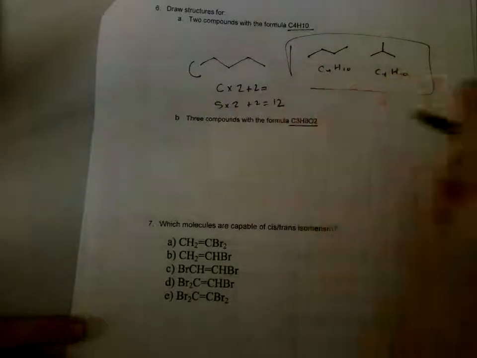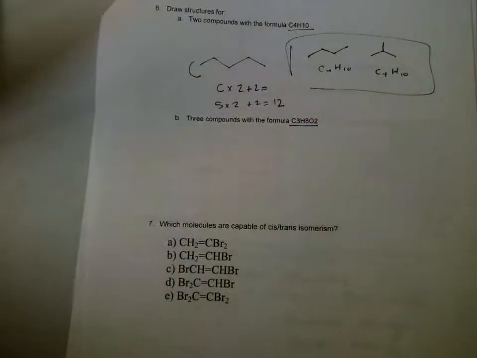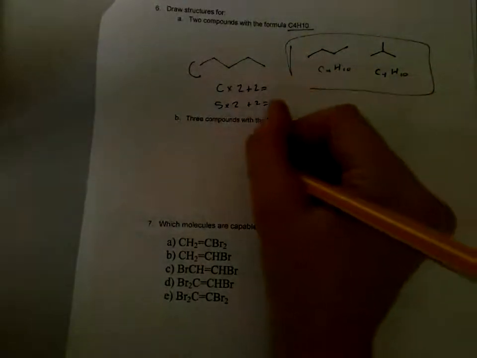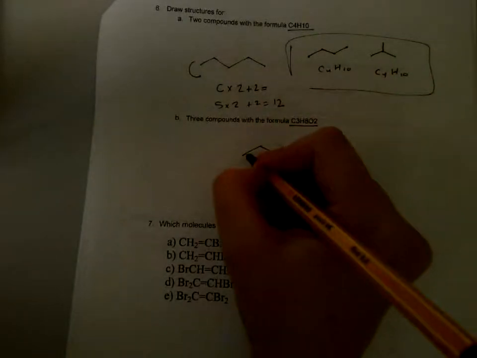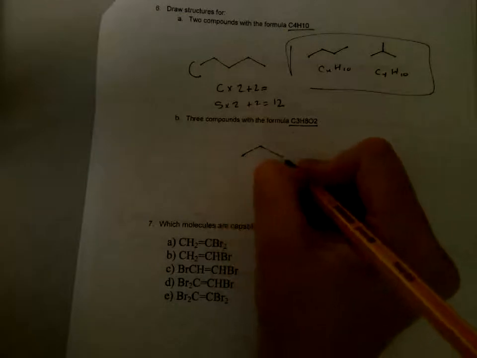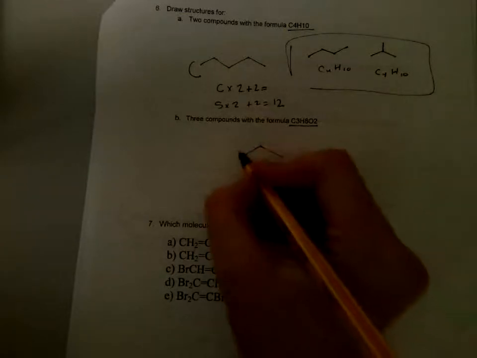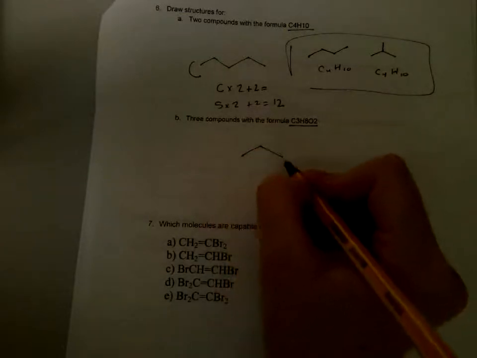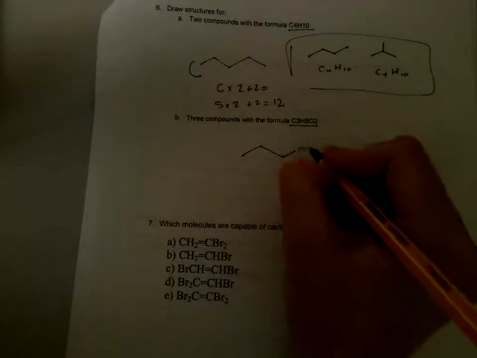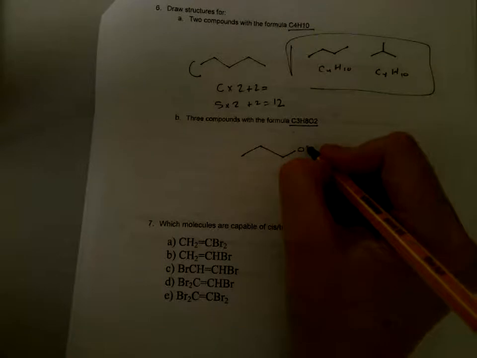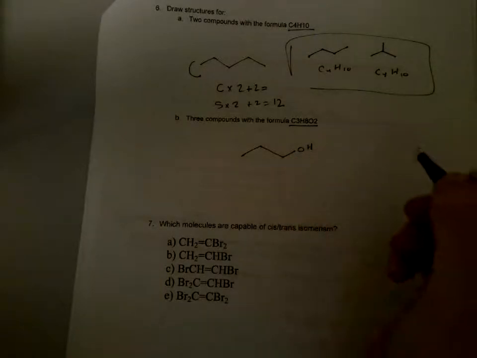Oh, this one's harder. C3H8O2. So C3, 1, 2, 3 carbons. So H8, 1, 2, 3, 4, 5, 6, 7, 8. But I can't do that. So I think I might do OH right here to do an alcohol.